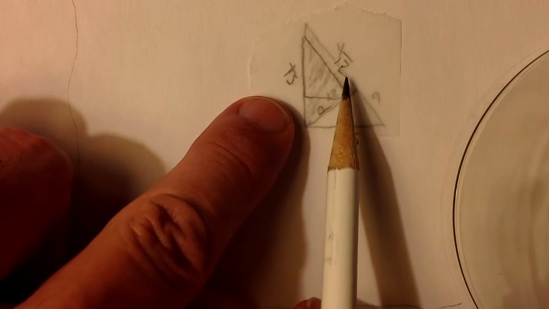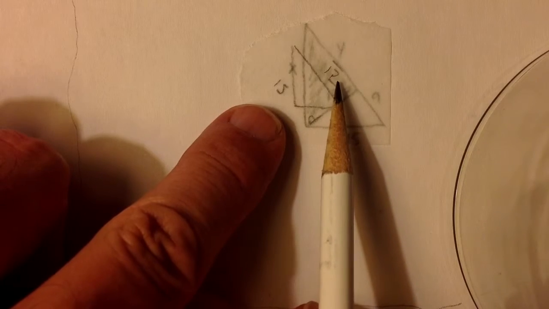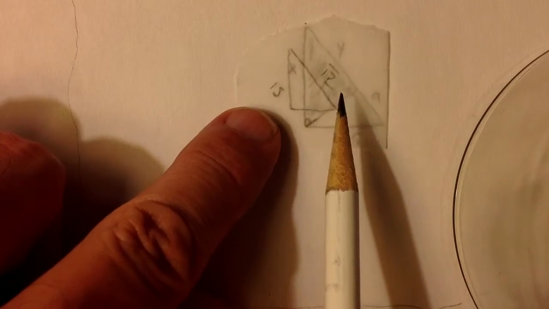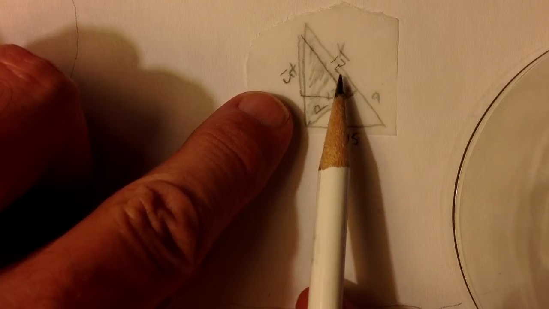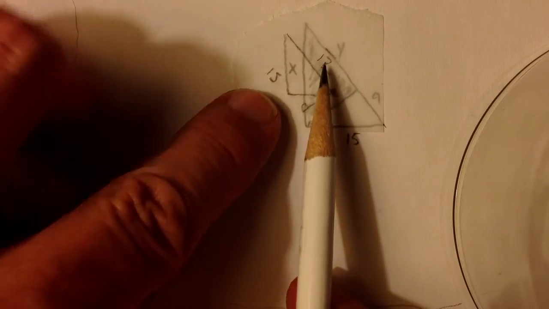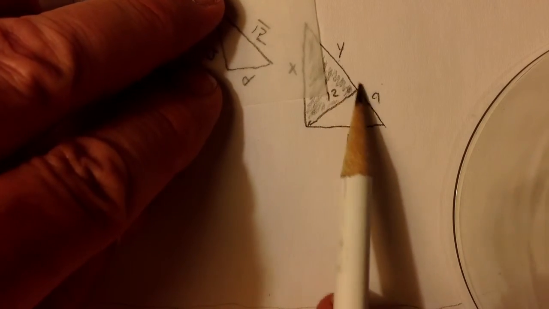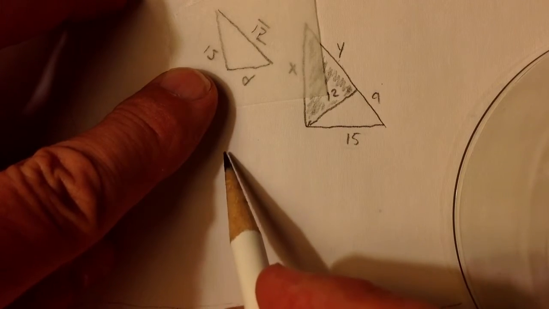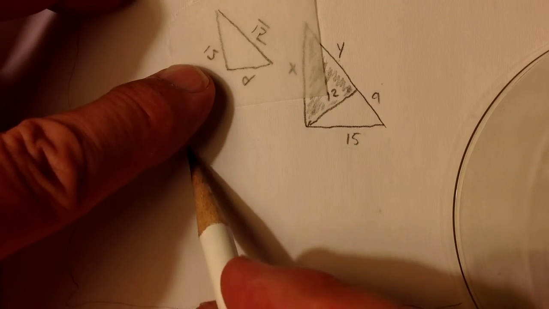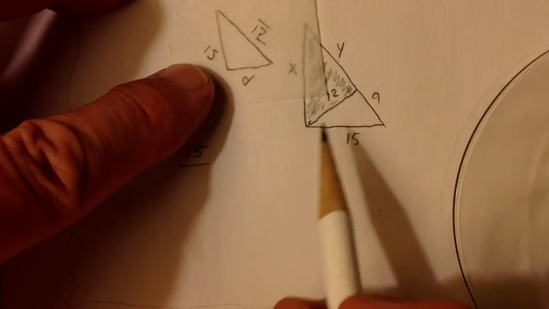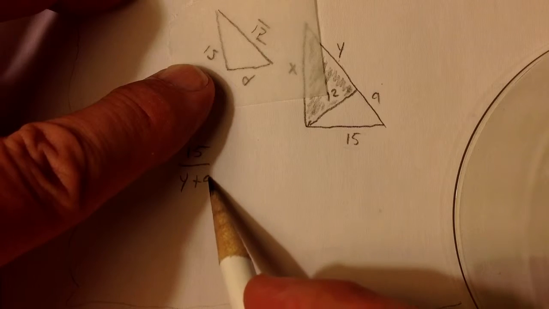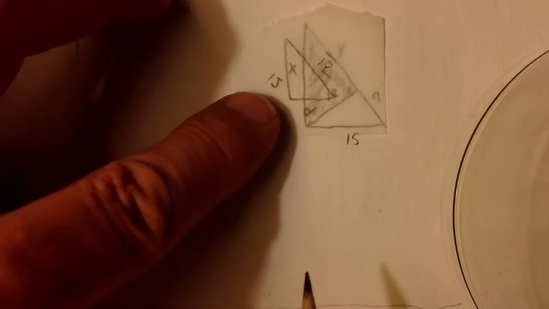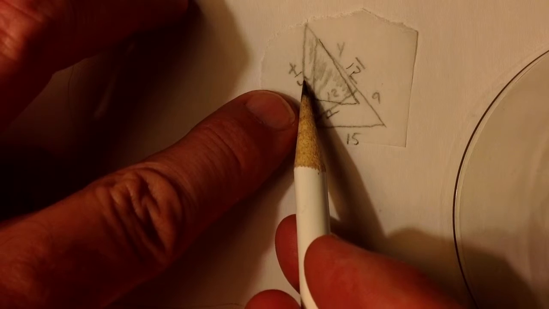So that's 15. Now I'm going to set up some ratios. Let me flip it back over and show you. That's the 15 there, and see how that 15 goes with this big side here? So I'm going to say 15 is to y plus 9 as this side here, 12.